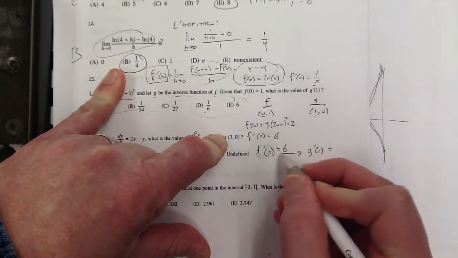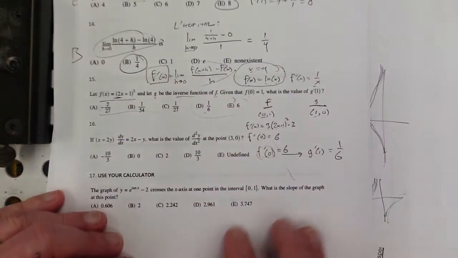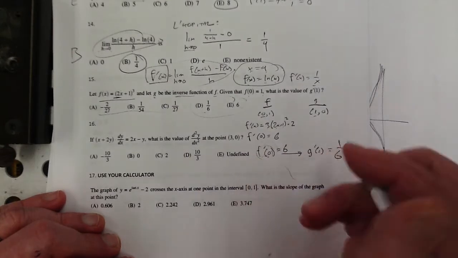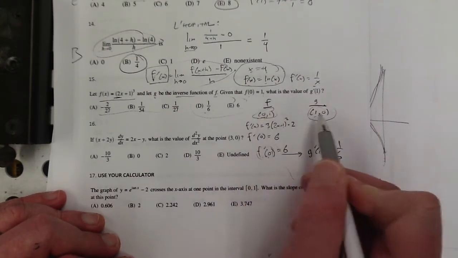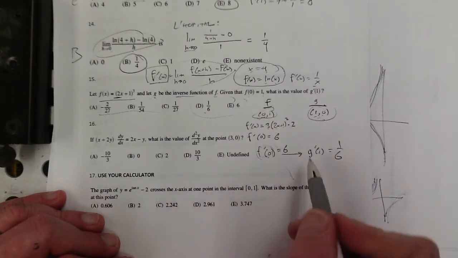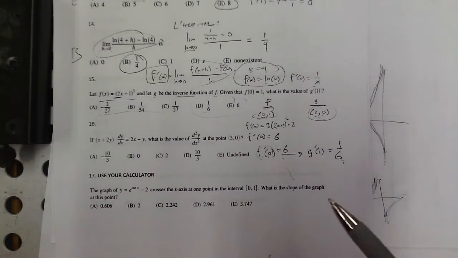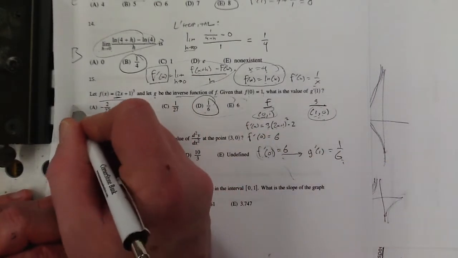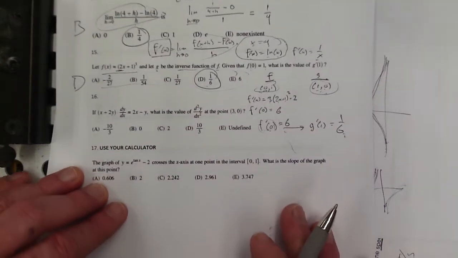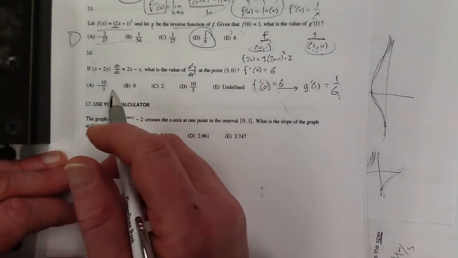So if f prime of 0 is 6, then g prime of 1 is 1/6. Right, that's what we know about functions and their inverses. If you look at those related points, here's the (x, y), here's the (y, x), then the slopes are upside down of each other, because rise over run flips over. And sure enough, the hunch of a person who's been teaching calculus for 20 years was correct. Go figure.